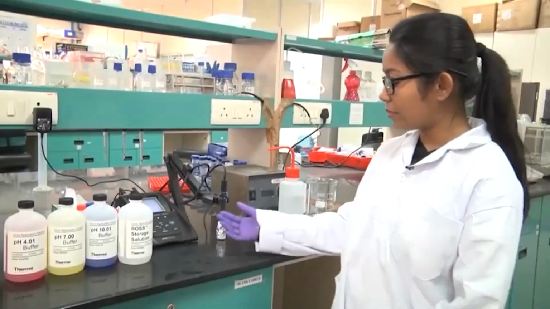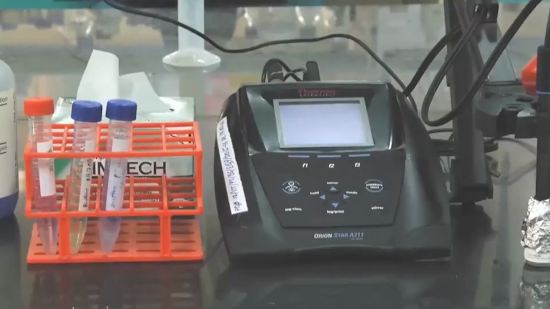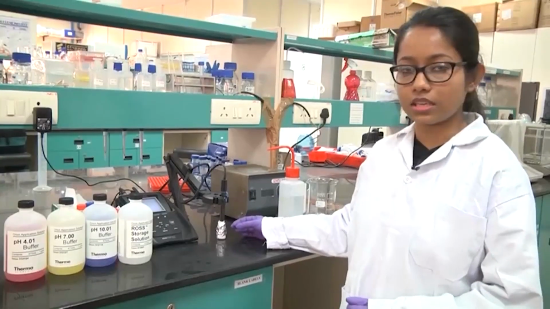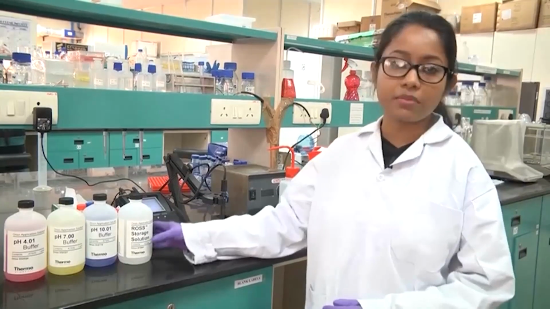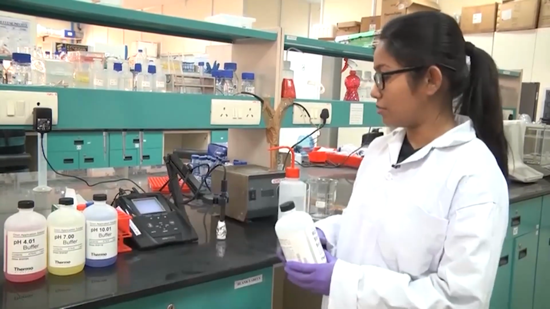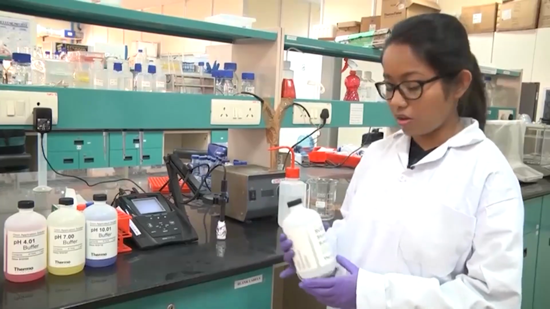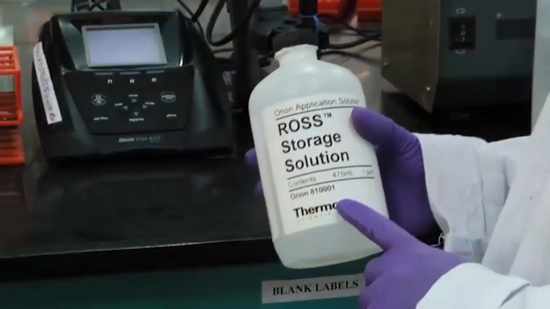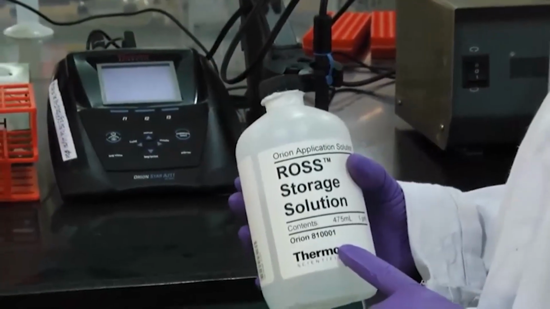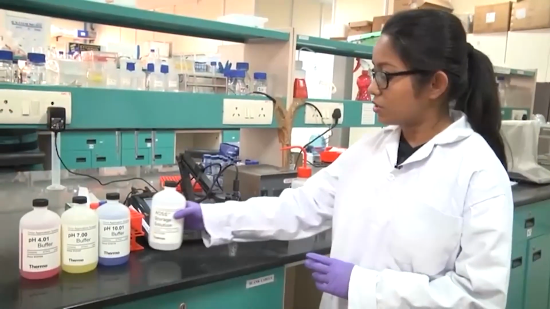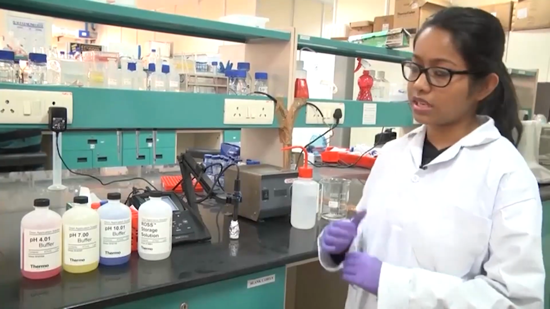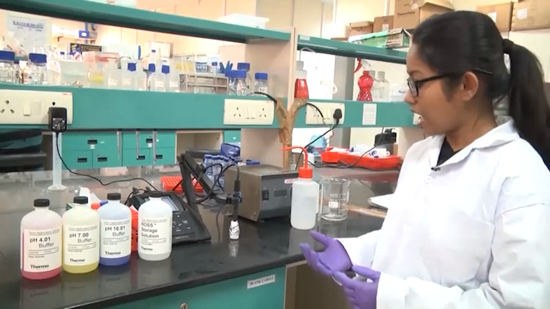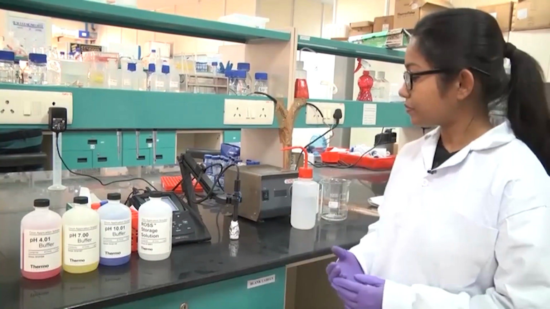So this is a digital pH meter, and the probe should always be kept inside the storing solution. The storing solution is provided by the manufacturer. Different pH meter companies all provide this storing solution, and it is a 3 molar or 4 molar potassium chloride solution. Keep in mind that the probe should always be moist, otherwise if it becomes dry, it will damage the probe and you will not get an accurate result.